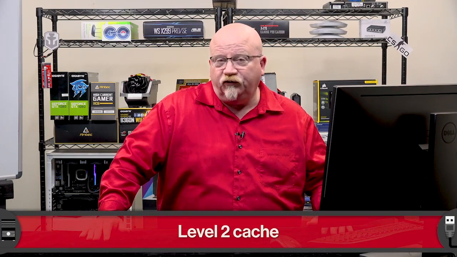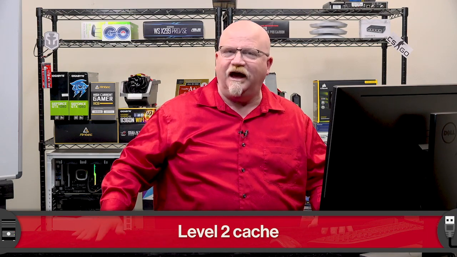The next level of cache is your level 2 cache. The level 2 cache is what feeds the level 1 cache. It's going to be a lot bigger, 128K, 256K, but it's going to run at maybe half of the clock multiplied speed. There's a lot of variance in there, so I'm not going to lock it into one particular speed.